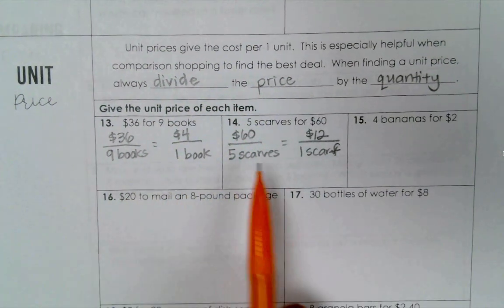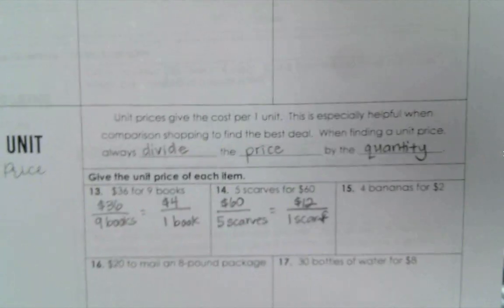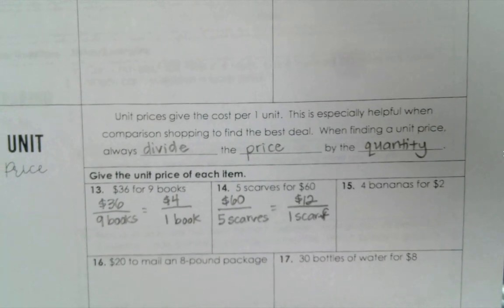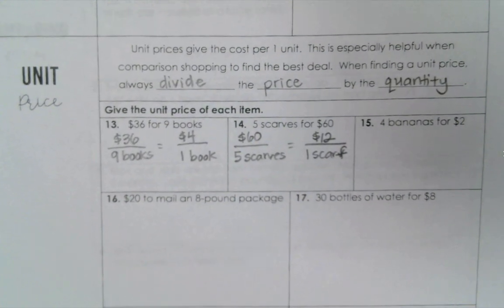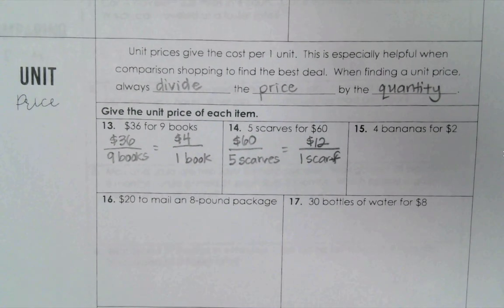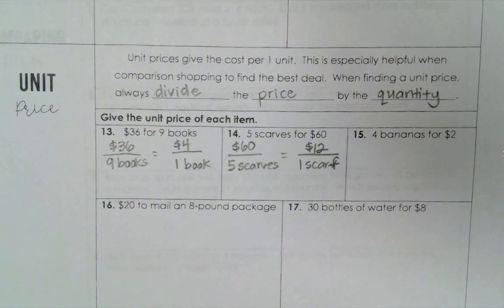Let me see how many. 1, 2, 3, 4, 5, 6, 7, 8, 9. I have 9. Okay. So I'll do 4. I'll do 2 more.